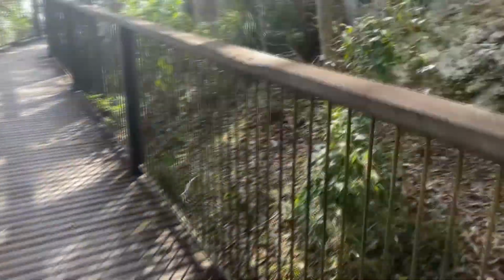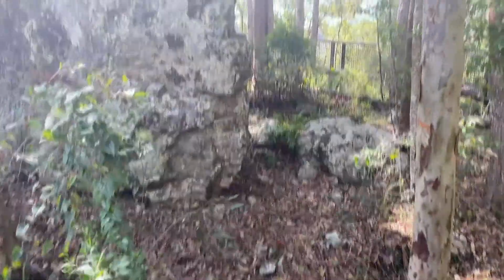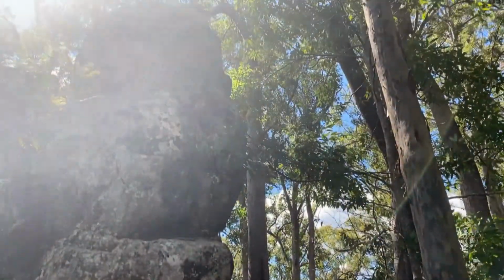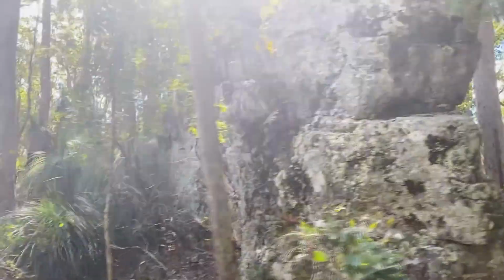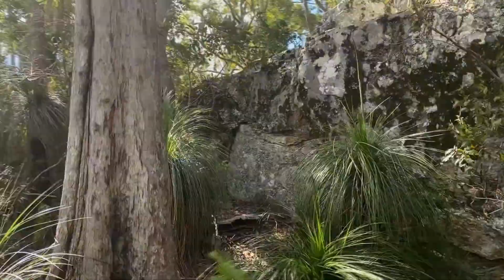Alright, so just taking a little bit of a bushwalk up on the lookout. Oh Lord, isn't that an impressive rock? That's an impressive rock. Very weathered, very old, obviously. As I said, this is, what's this say?